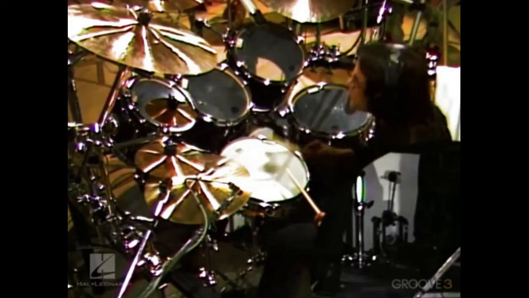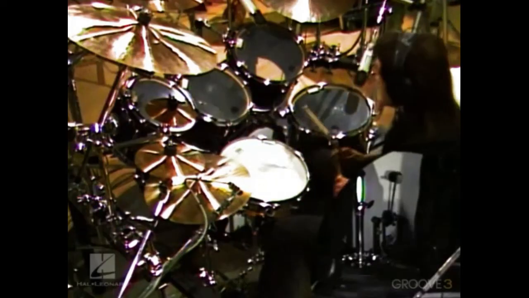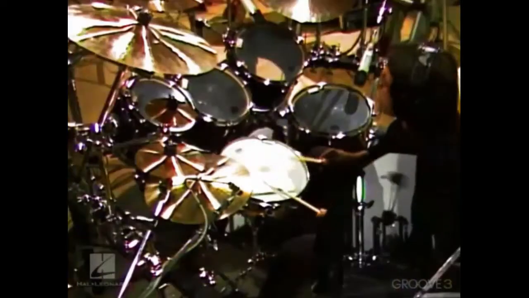1, 2, 3, 4. I'm going to play backbeats on the snare drum on 2 and 4, and on the bass drum I'm going to play the first and last note of the triplet on the first beat, and the last note of the triplet on the second beat. The first and last triplet of the third beat, and the last note of the triplet on the fourth beat. Something like this.